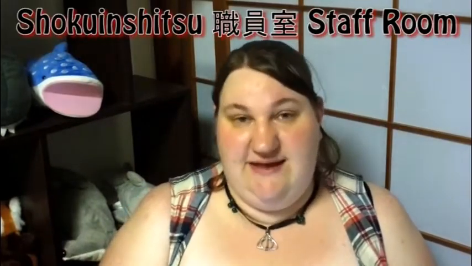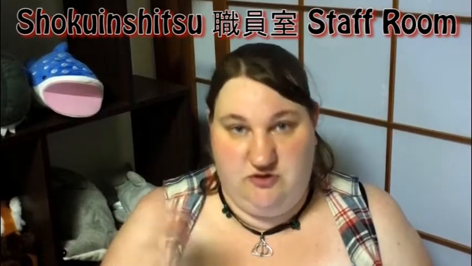Moving on to places within your school. The staff room is known as shokuin shitsu. Literally, that is staff room. Shitsu means room and shokuin means staff. The library is known as the tosho shitsu.